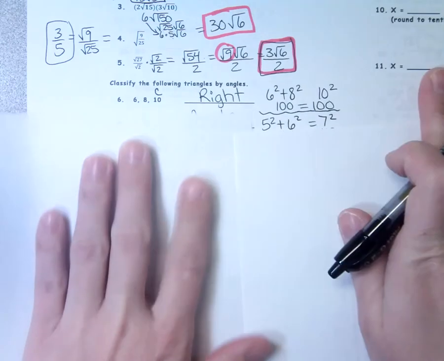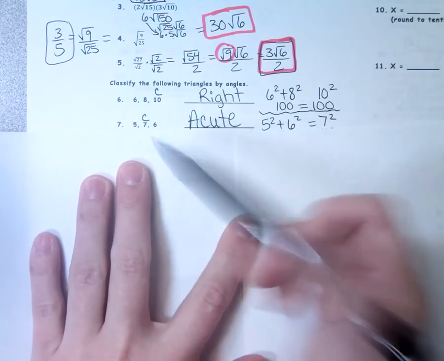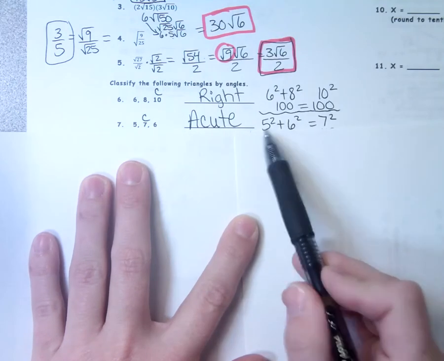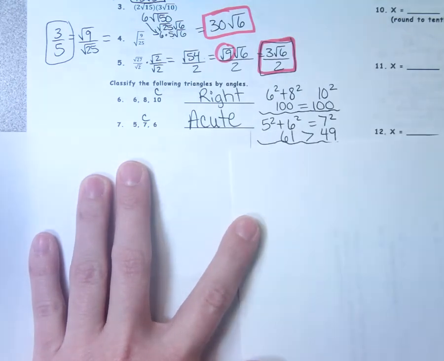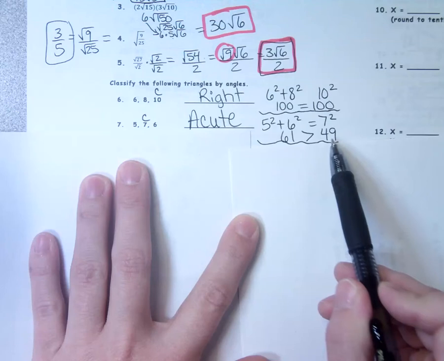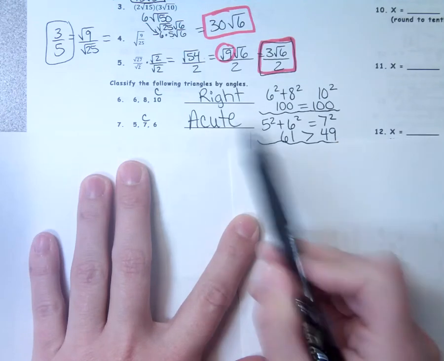My next one, my c is the 7, because that's the longest side. So I compare the a squared plus b squared to the c squared. And when I work that out, I get that my c squared is smaller than the a squared plus b squared. So if c squared is the smallest, then that's when it's a cube.